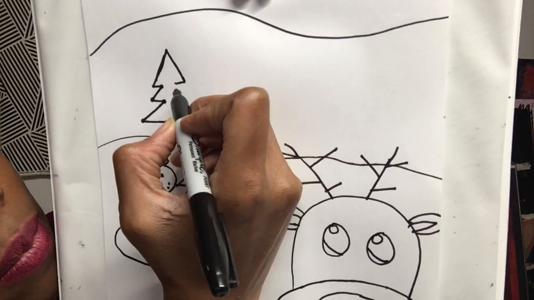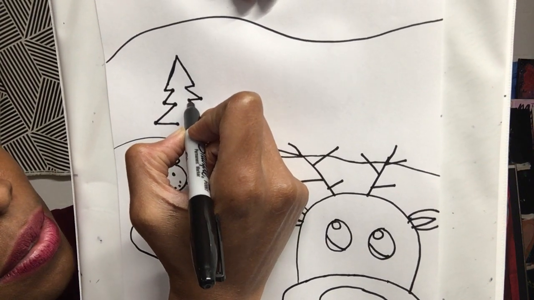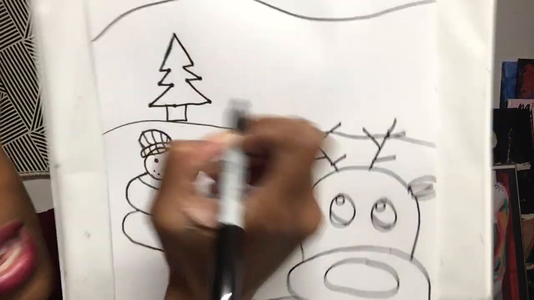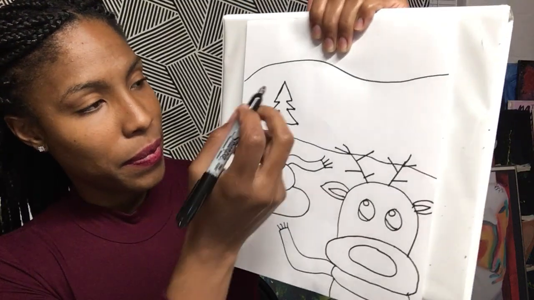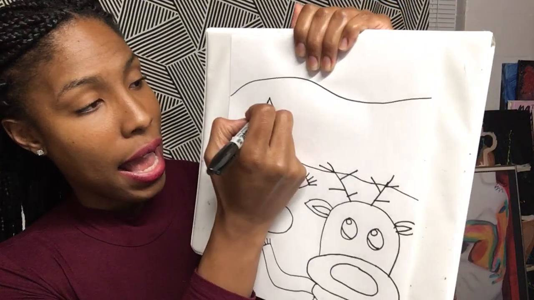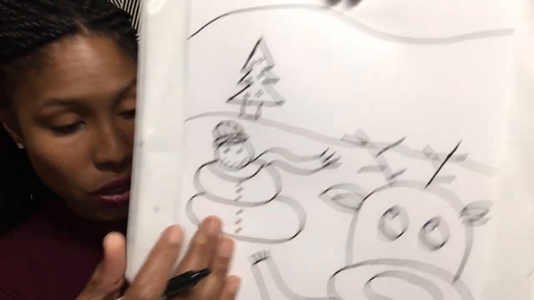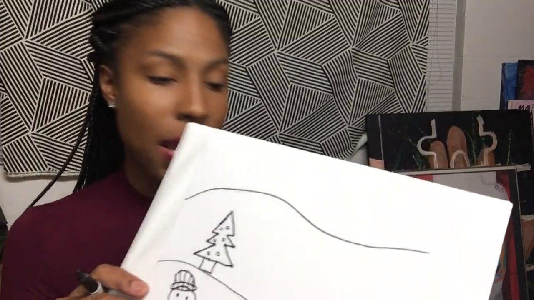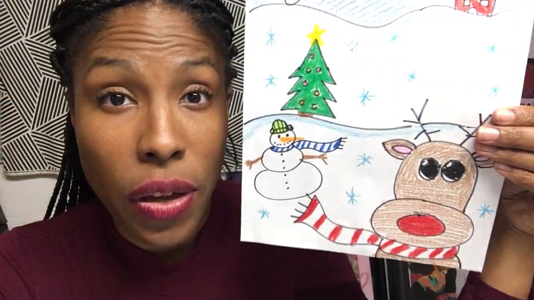Horizontal line like that, diagonal down, horizontal, diagonal down, close it up, and add a little part for the stump. Now you can add Christmas ornaments on your tree if you want to, and you can add a star at the top if you'd like, okay? Now, that part is done because the rest of that area is filled up with snowflakes that I'm going to show you how to draw in just a second.